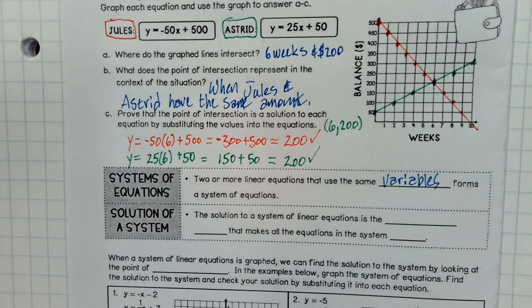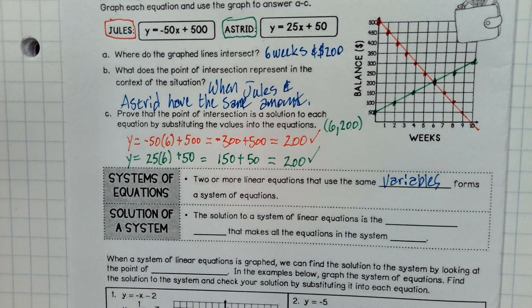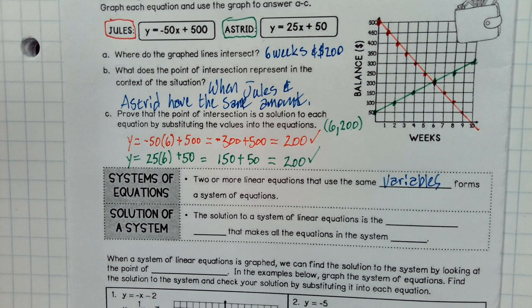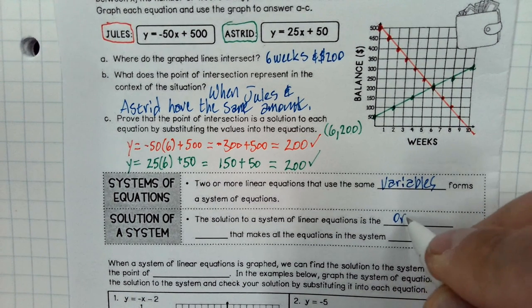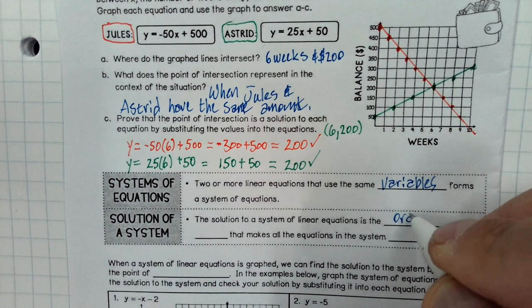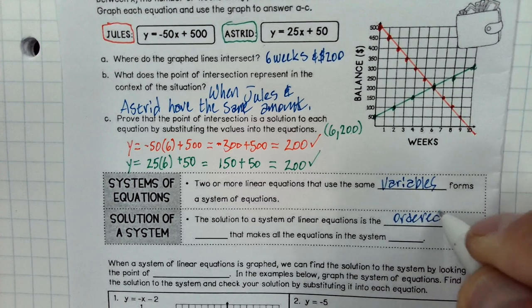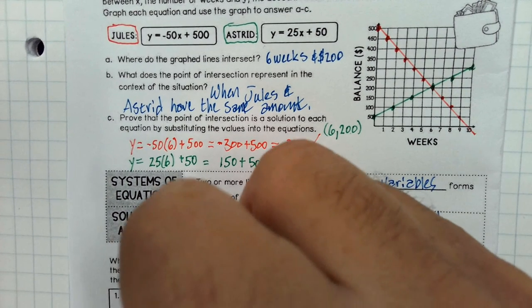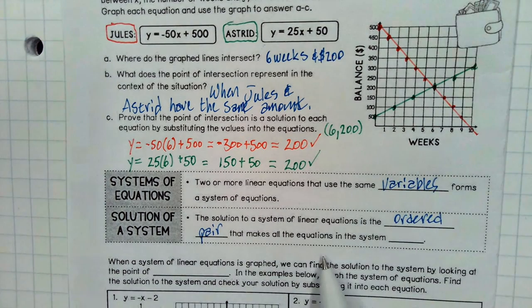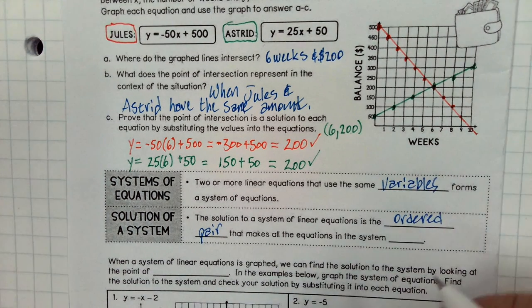So a solution to a system of equations, the solution of a system is the ordered pair, I'm going to write ordered there and pair, that makes the equation in the system true.